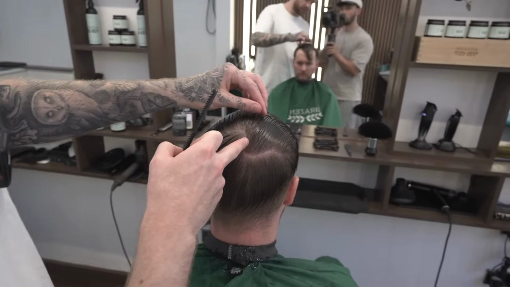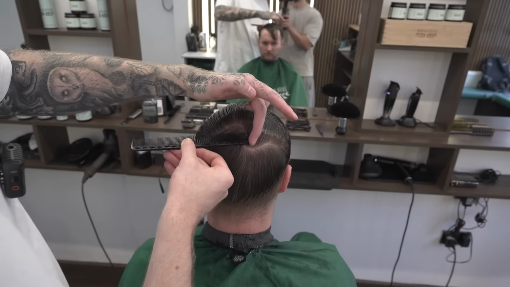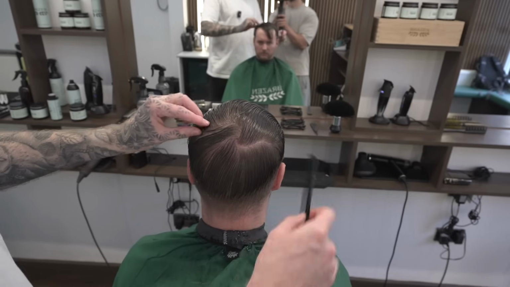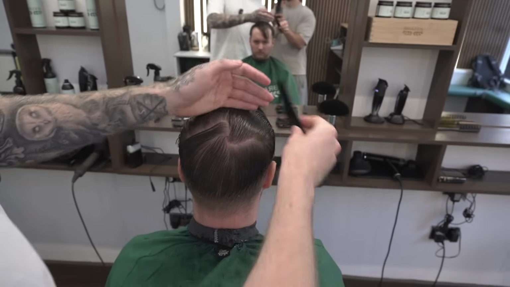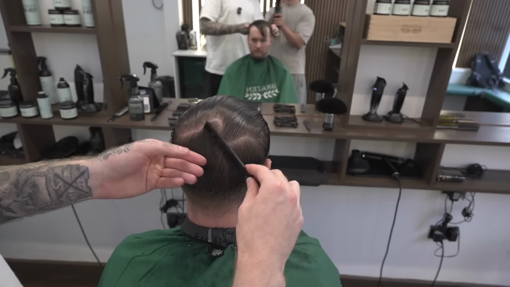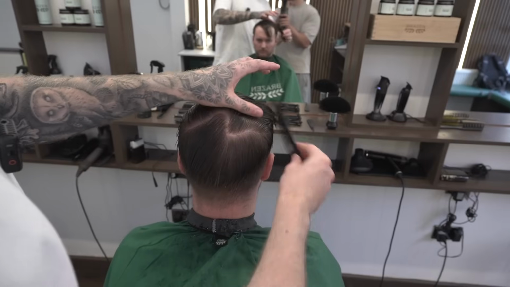And you can see it kind of splits around here as well. So I'm just going to take this up and around here. You'll know the hairs are lying where they want to be going because they'll lie a lot flatter to the head.